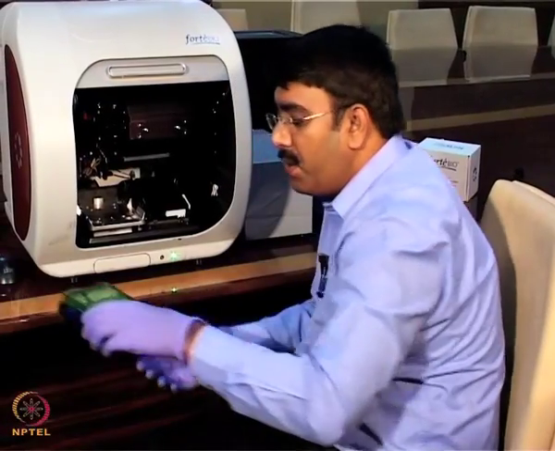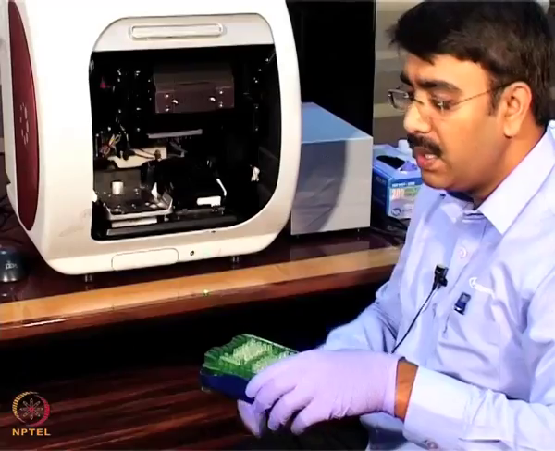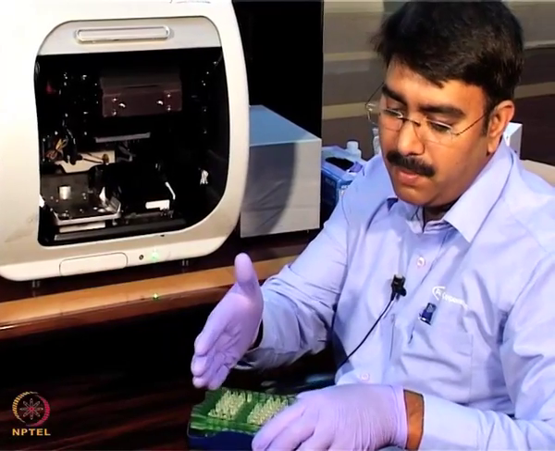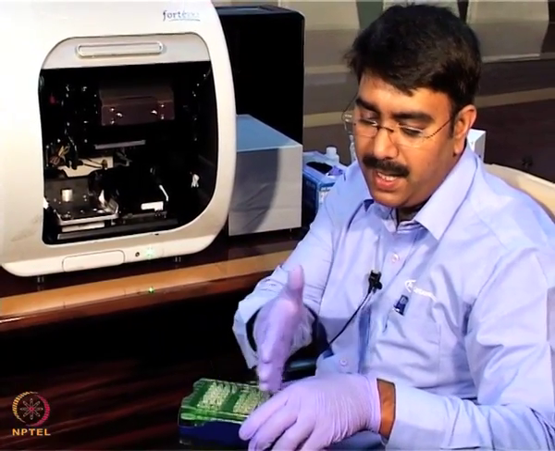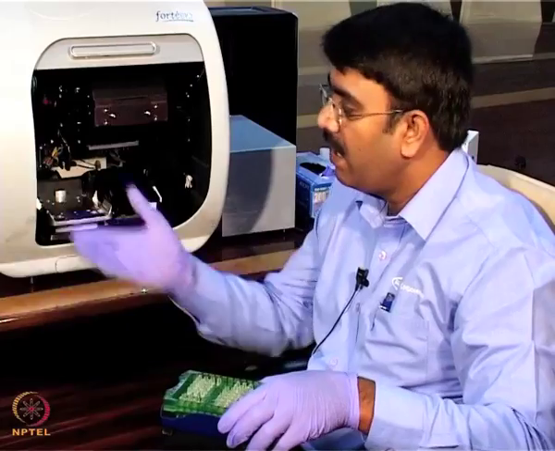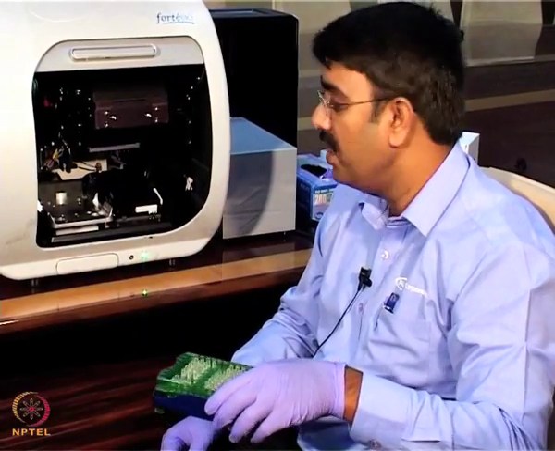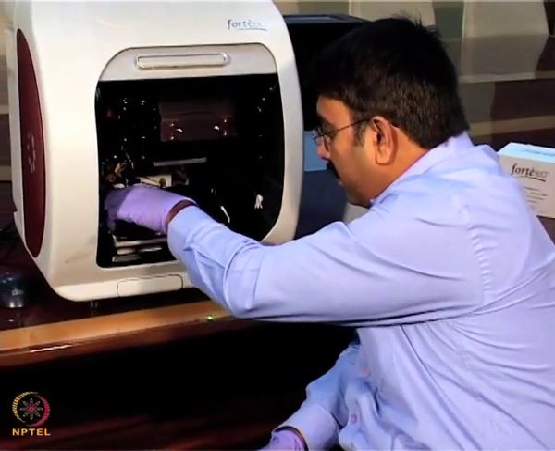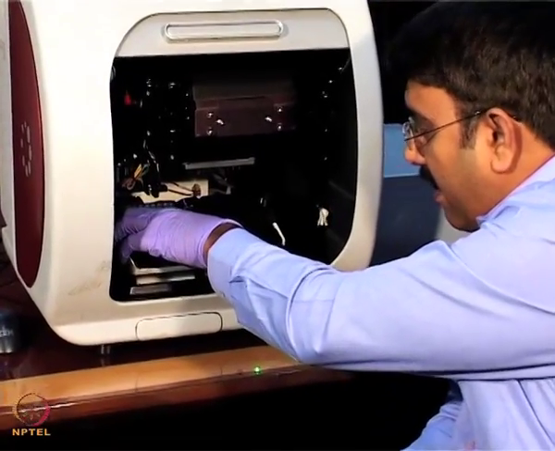So here I am going to place the sensor compartment. We pick up the sensors from either column 1, column 2 or column 3, anywhere. We can program it in the instrument accordingly. We are placing the sensor rack like this.